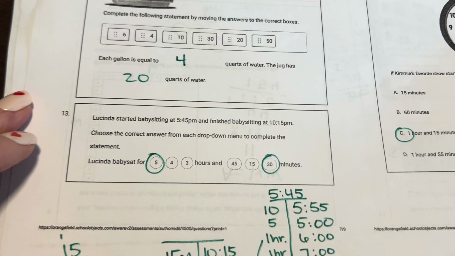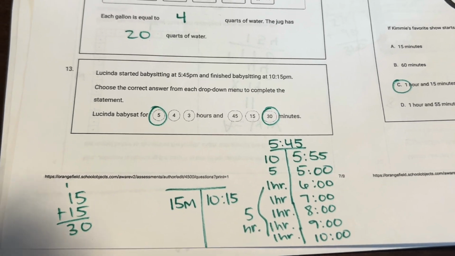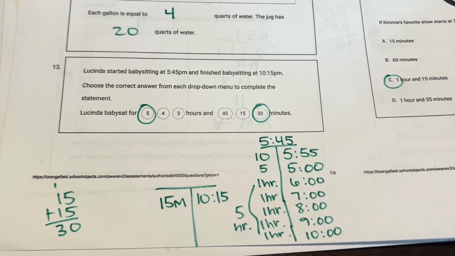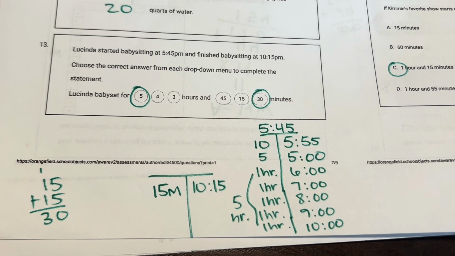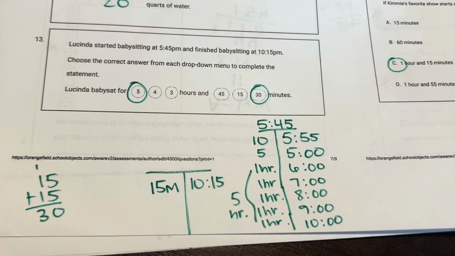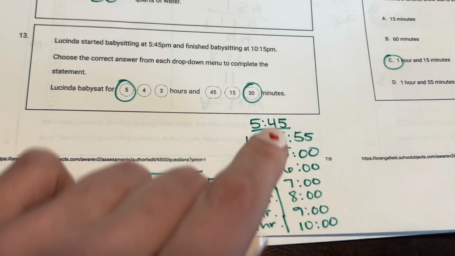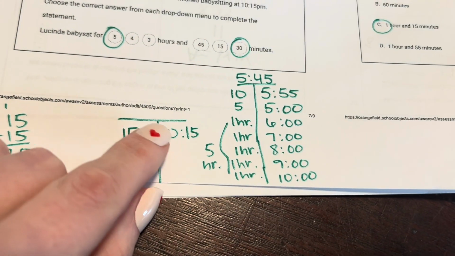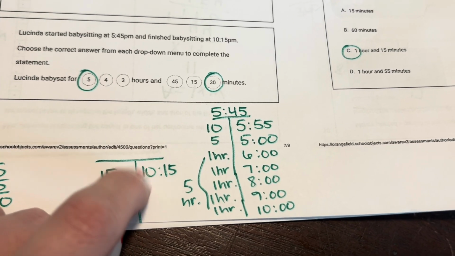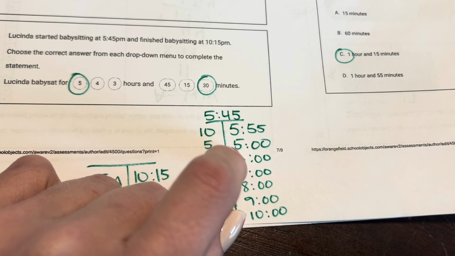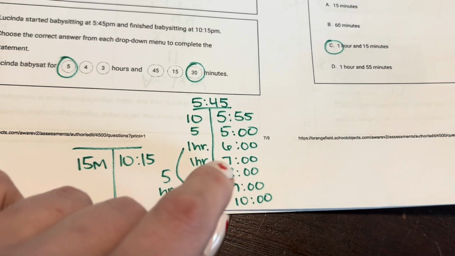Okay, number 13. Lucinda started babysitting at 5:45 p.m. and finished babysitting at 10:15 p.m. Choose the correct answer from each drop-down menu to complete the statement. Okay, she started at 5:45 and she ended at 10:15. So I've got to add time until I get to 10:15. 10 minutes, 5:55. 5 more minutes, 6 o'clock.